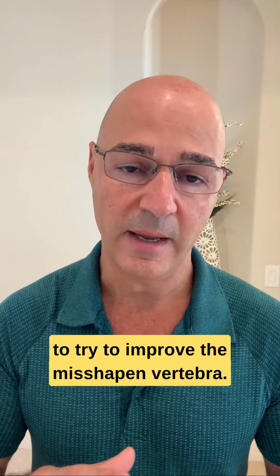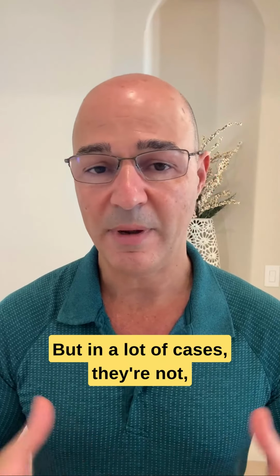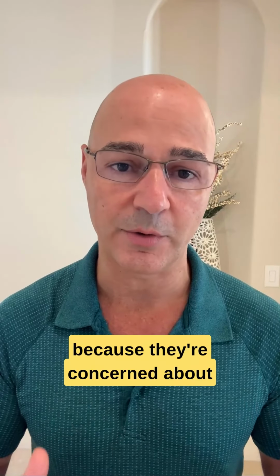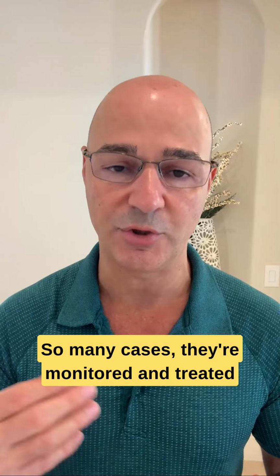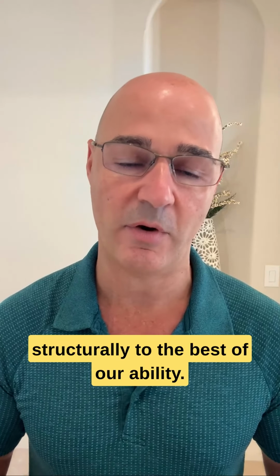to try to improve the misshapen vertebra, but in a lot of cases they're not, because they're concerned about what could happen as a result of the surgery. So in many cases, they're monitored and treated structurally to the best of our ability.